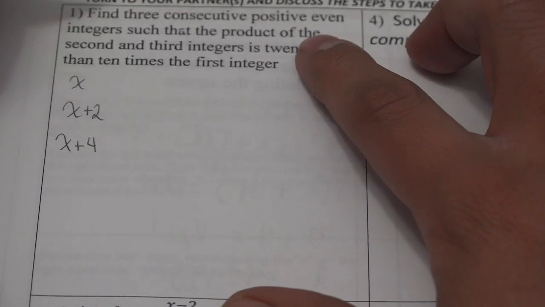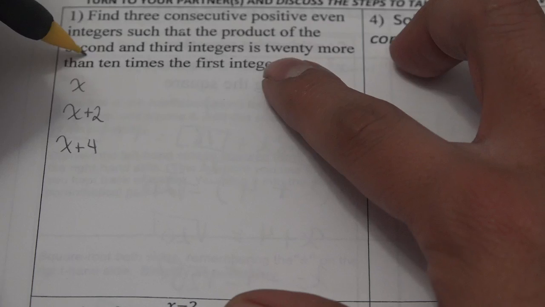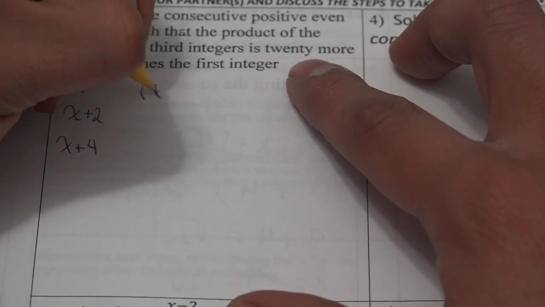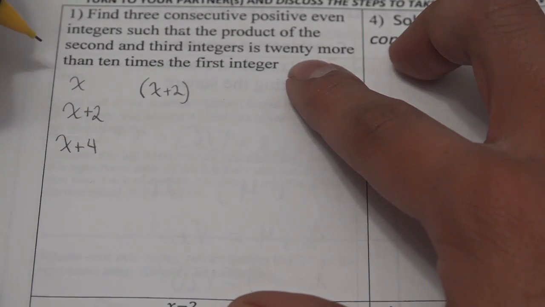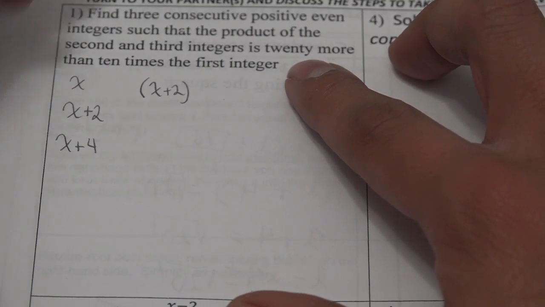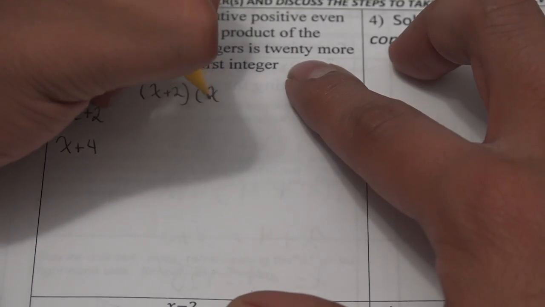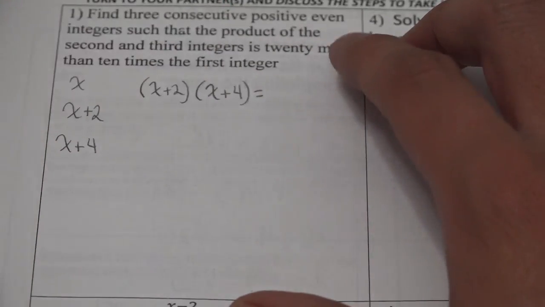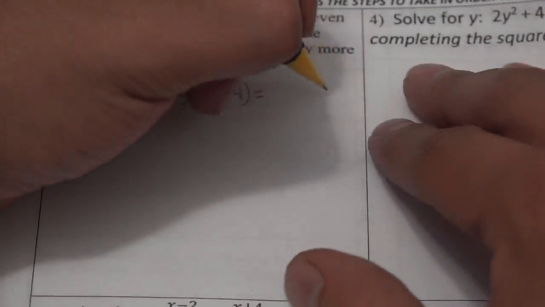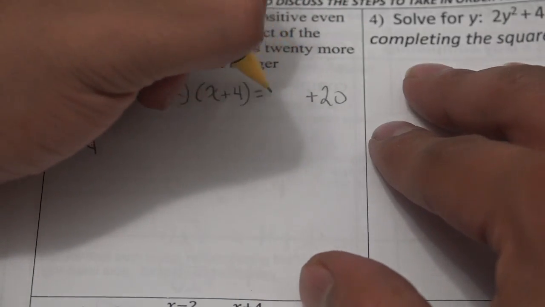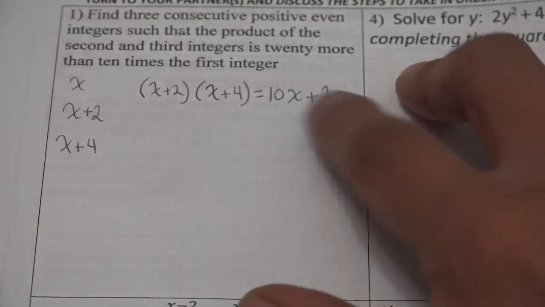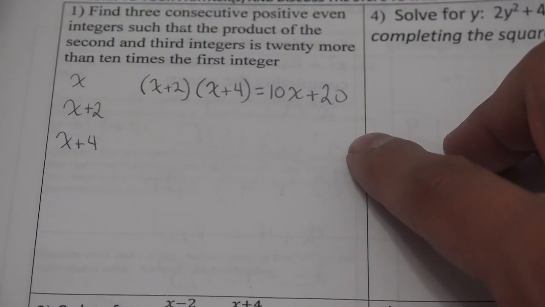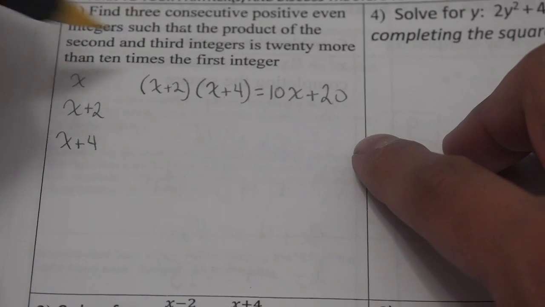Then it says the product of the second and third integers is, the word is means equal, 20 more than 10 times the first. So 20 more than 10 times the first. So now what? That's it. So I need to find the integers.